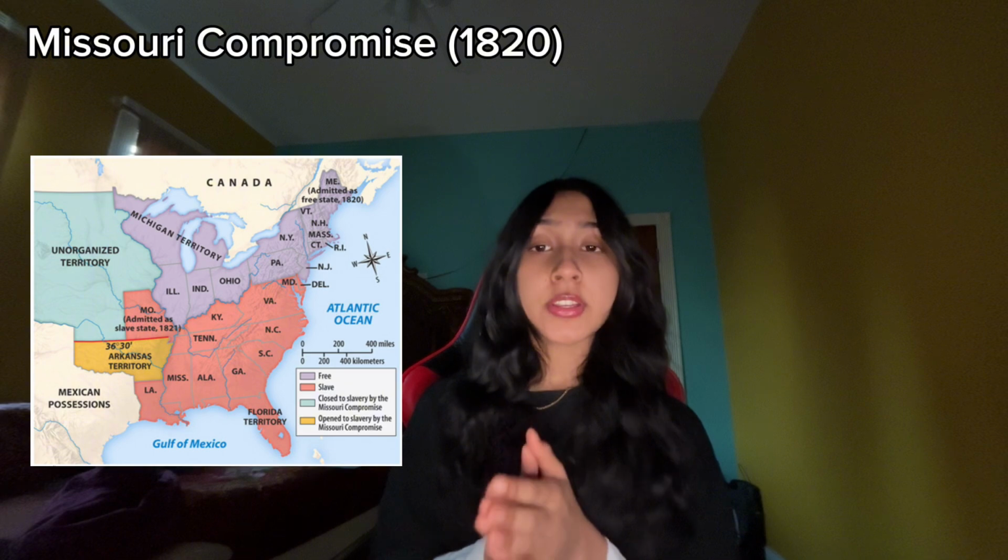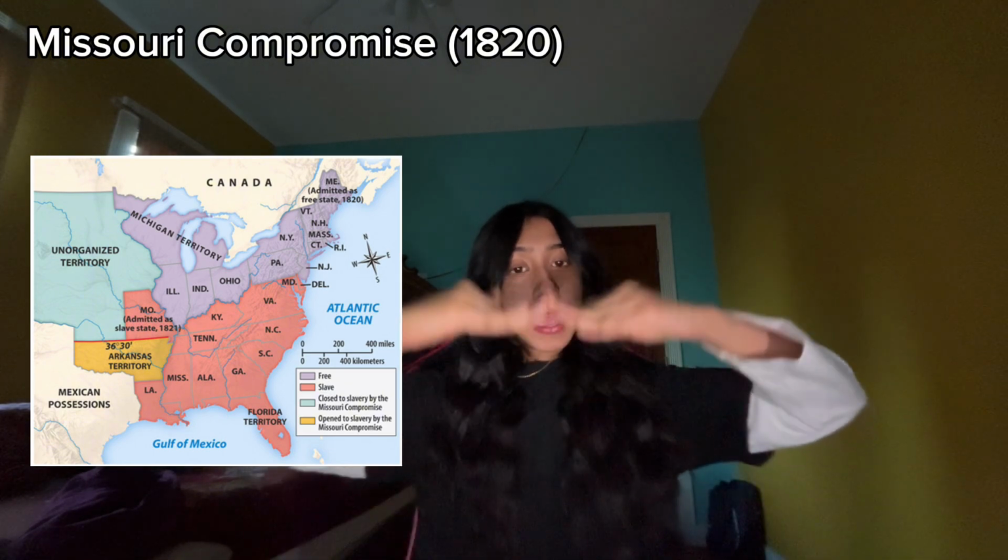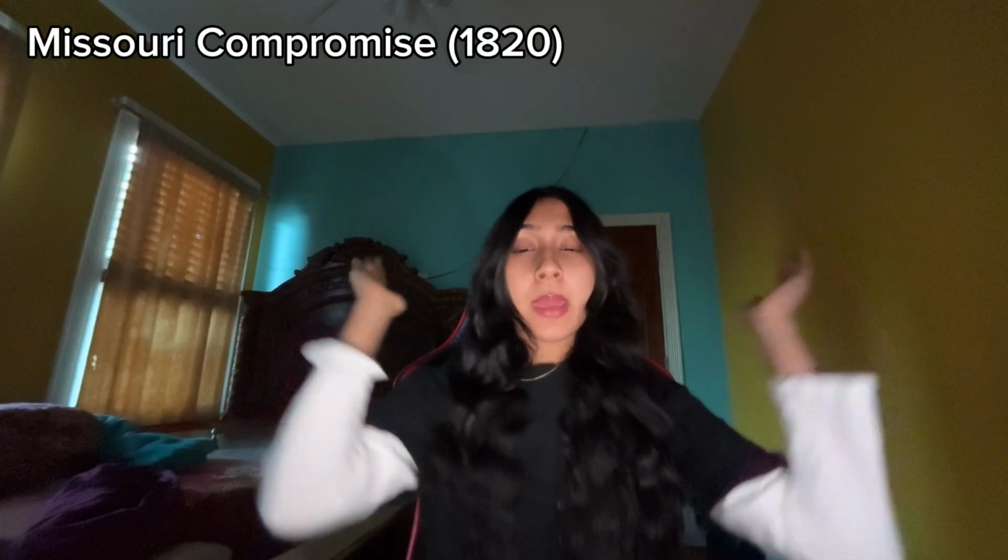And also the 36-30 line was established, which means slavery was banned above it. But this was all a temporary solution, with big future conflict. Now moving on to the American System.